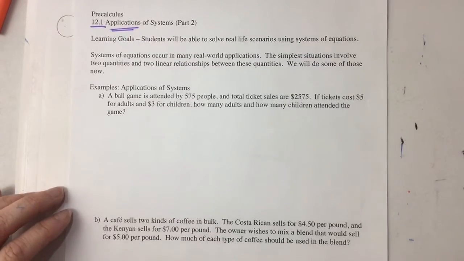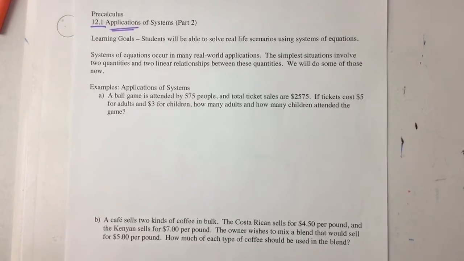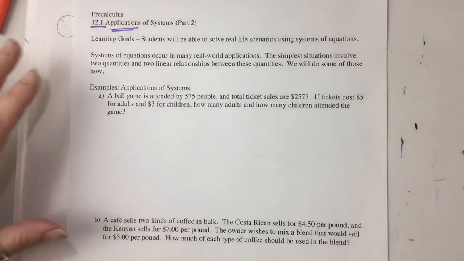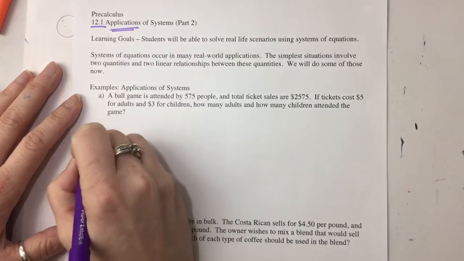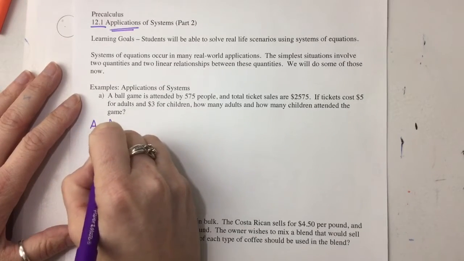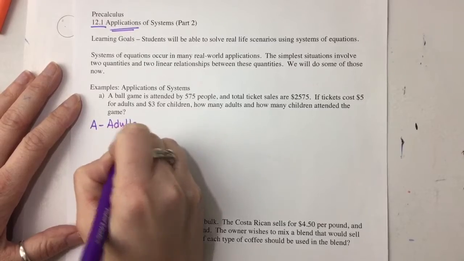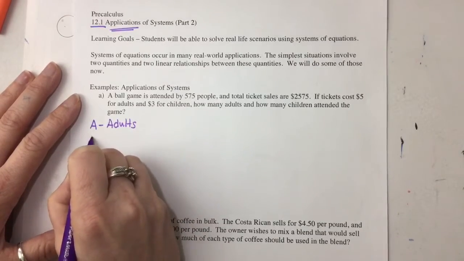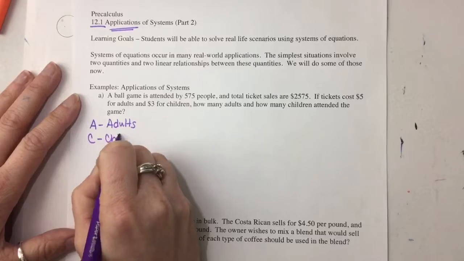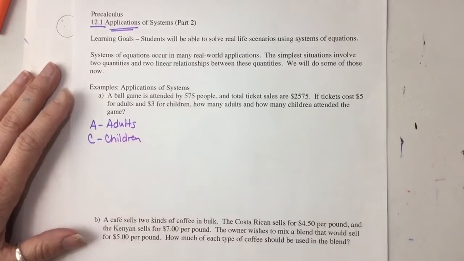Here is the first example. A ball game is attended by 575 people. Total ticket sales are $2,575. If tickets cost $5 for adults and $3 for children, how many adults and how many children attended the game? So again, we have two variables. Let's say A represents the number of adults who go to the game. And let's say C is the number of children that attended the game.